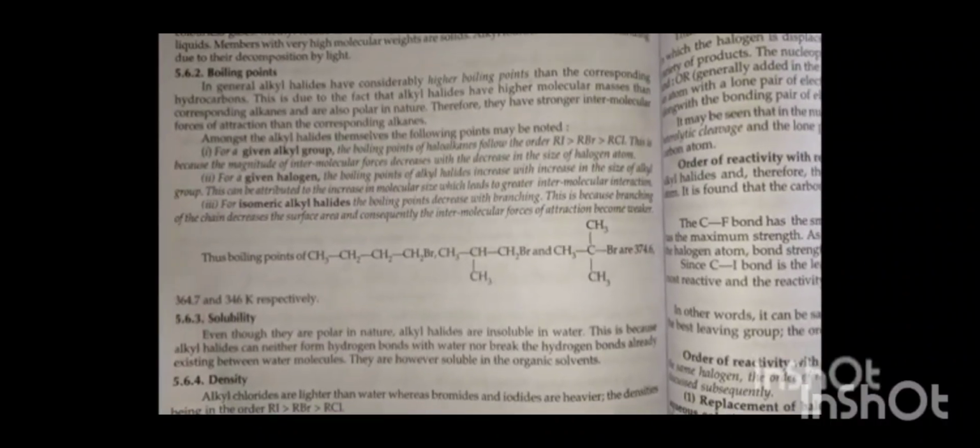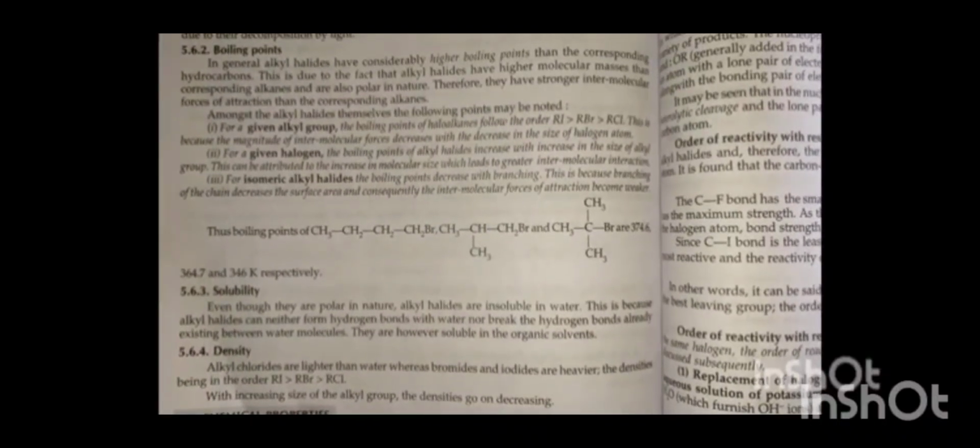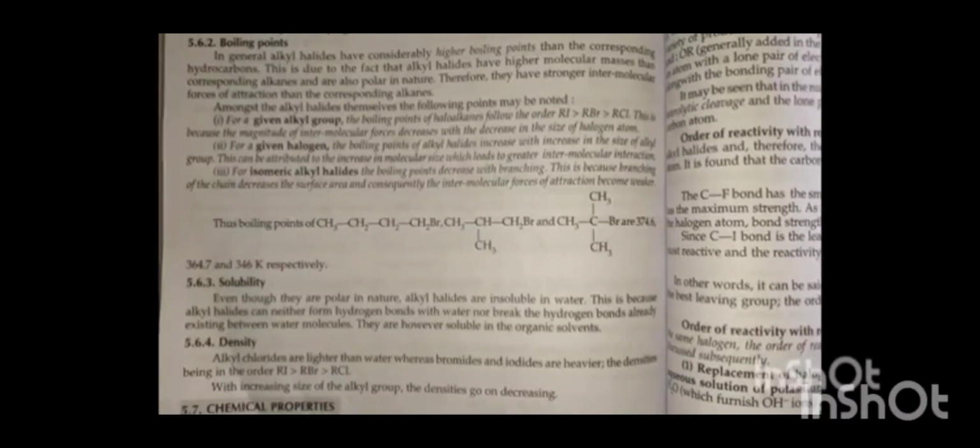Amongst the alkyl halides themselves, the boiling points may be noted. First, for a given alkyl group, the boiling point of haloalkanes follows the order RI greater than RBr greater than RCl. It is because the magnitude of intermolecular forces decreases with the decreasing size of the halogen atom. Second, for a given halogen, the boiling point of alkyl halides increases with increase in the size of the alkyl group. This can be attributed to the increase in molecular size, which leads to greater intermolecular interaction.